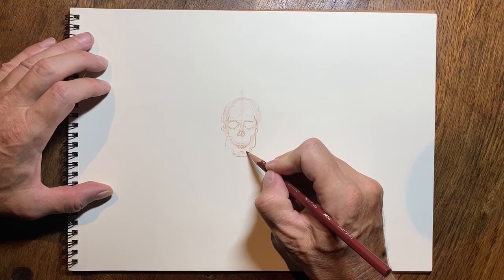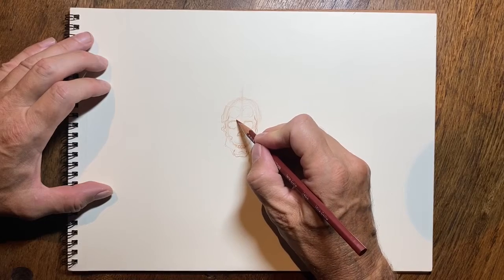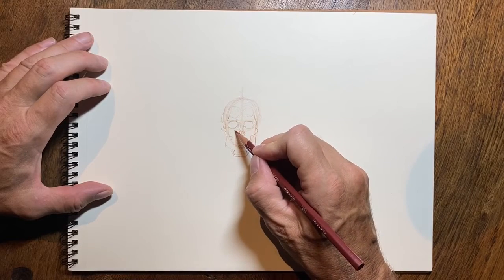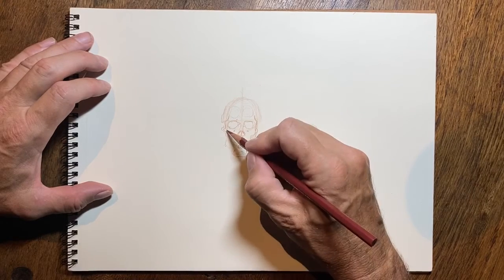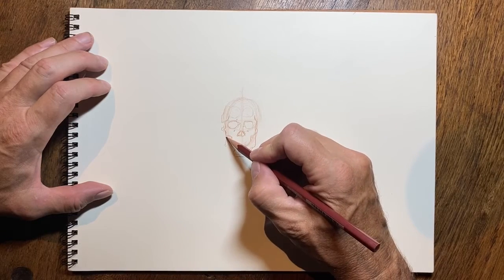And you might see that little hole, the little foramen right in here. We have a few foramen. There's one up in here. There's usually one in here on either side. But we don't need to worry too much about that. And then we have the mandible.